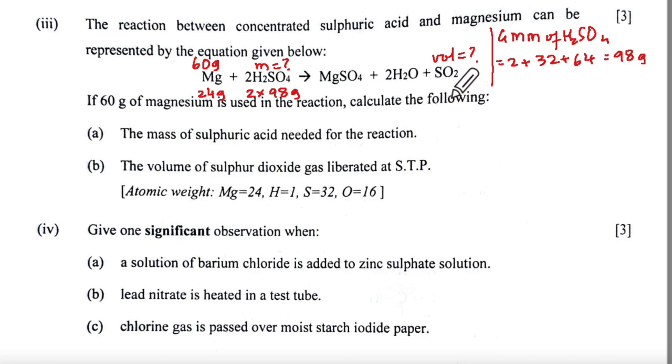And here for volume, this is 1 mole, that means we are getting 22.4 liters at STP. For the A part, I have to find out mass of sulfuric acid, so I go with mass of Mg which is given and mass of H2SO4, which according to the equation is 24 gram and 2 into 98 gram.